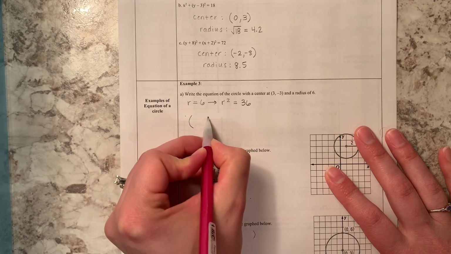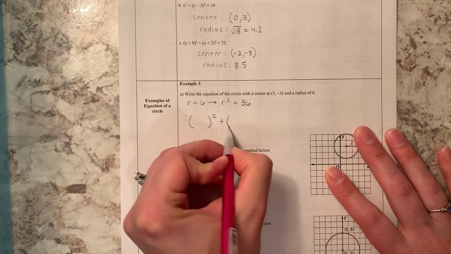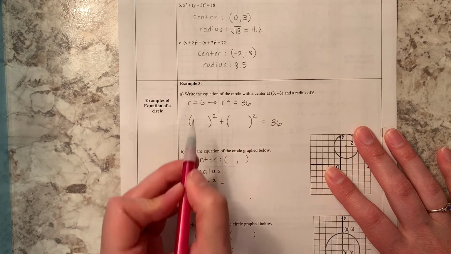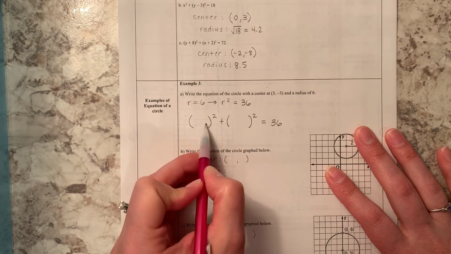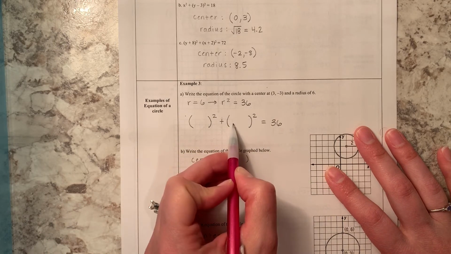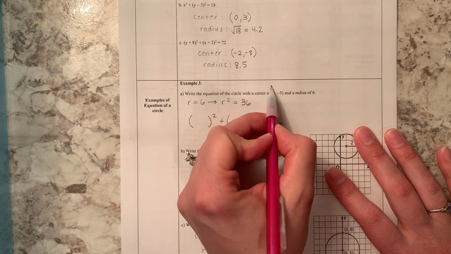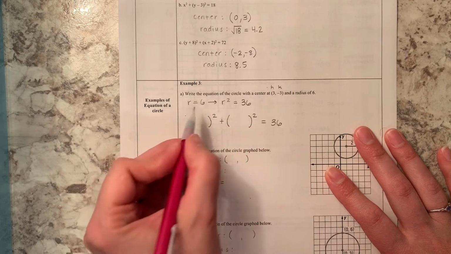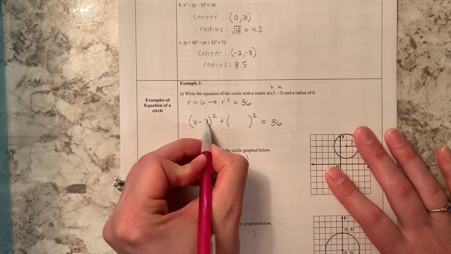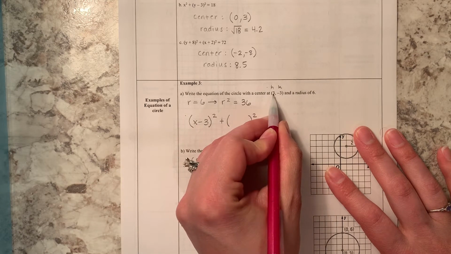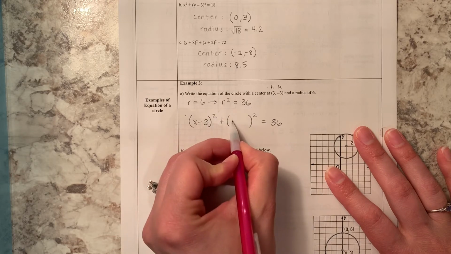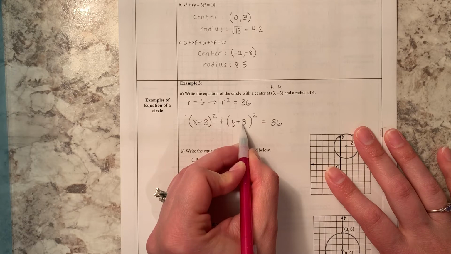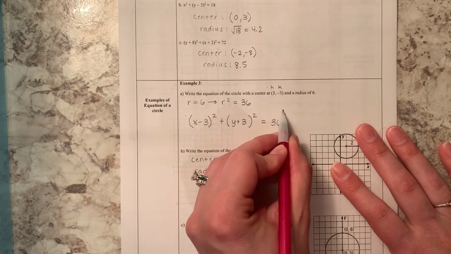So what I like to do is set up sort of the bones of the problem, the skeleton, okay? And I know I'm going to put my x minus h and my y minus k here. But remember, it's going to have to be the opposite signs of what they have here. So I'm going to say x minus 3 because this 3 here is positive, okay? And then I'm going to say y plus 3 because this 3 is negative. And that equals my r squared, which is 36.